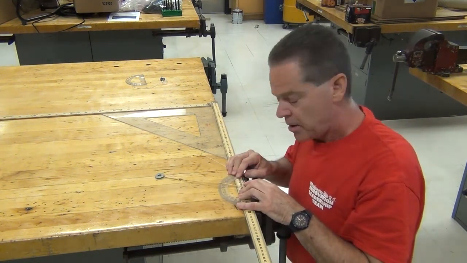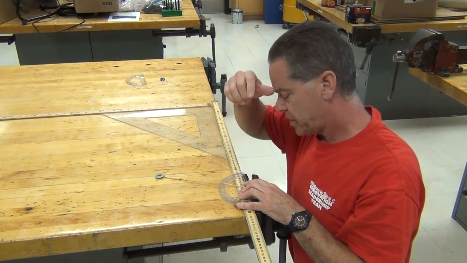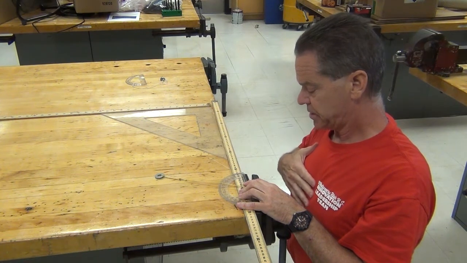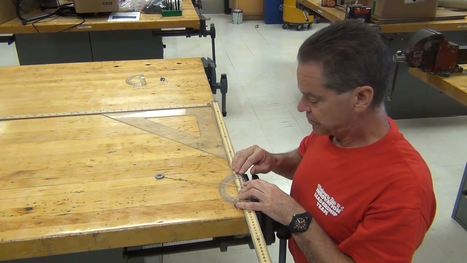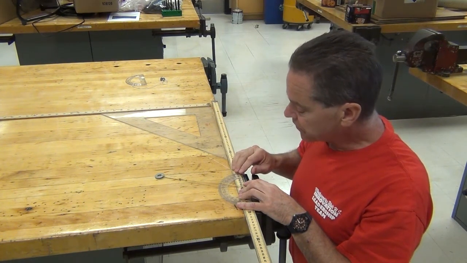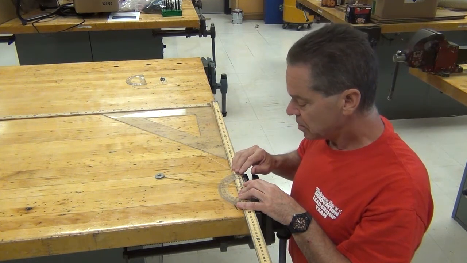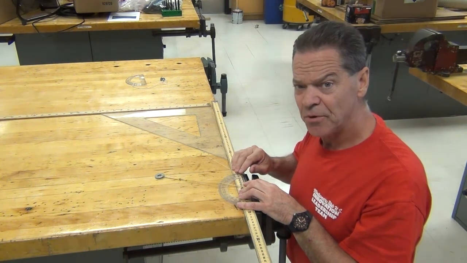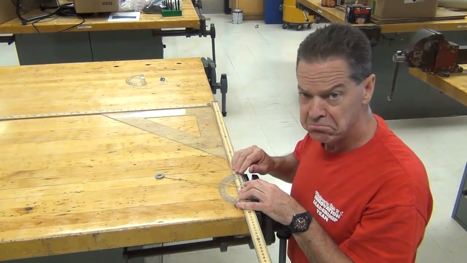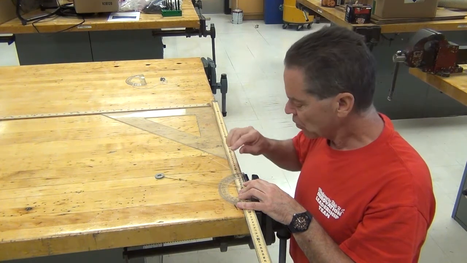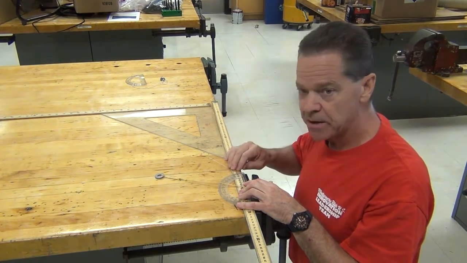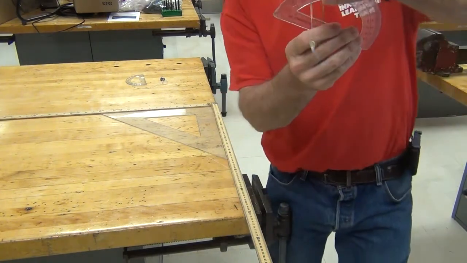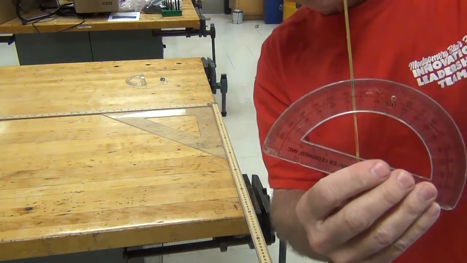Now, right now it's lined up with either 63 degrees, 63, 64 degrees, or 116. 64 or 116. Which one is it? When we look at the thing now, okay, so remember that number. When we look at this protractor, it's real easy to pick the wrong number.